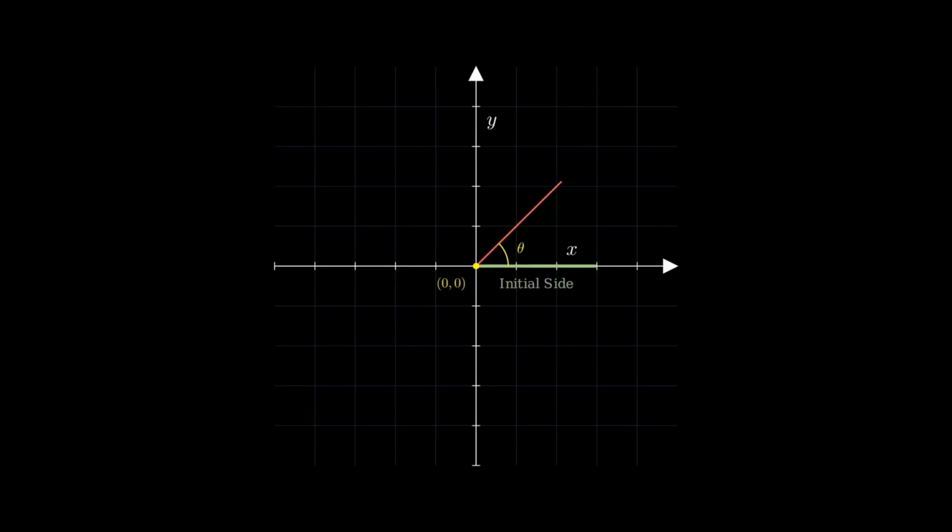Now let's start with the fundamental one, the angle itself. An angle is just a way for a ray to rotate away from another, with both sharing a common endpoint called the vertex. Every angle is formed by two rays, the initial side and the terminal side. The initial side is just the starting position of the ray before any rotation occurs, while the terminal side is just the position after the rotation. The amount of rotation between these two sides determines the measure of the angle.